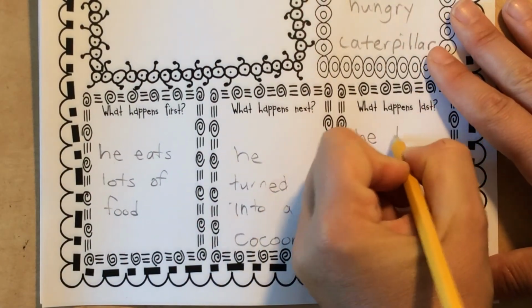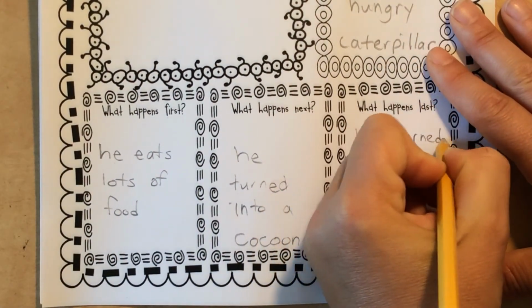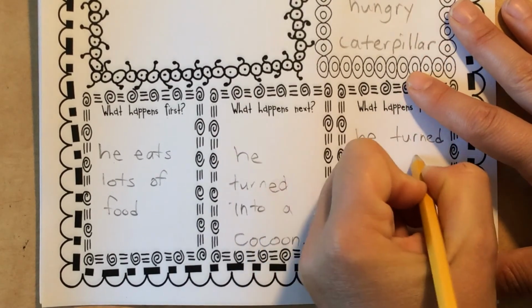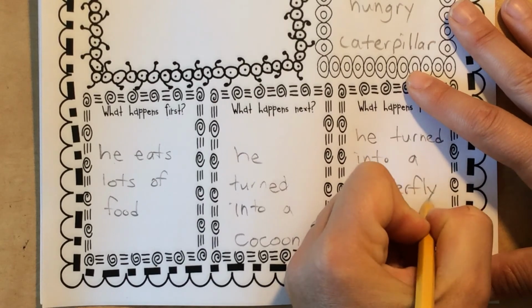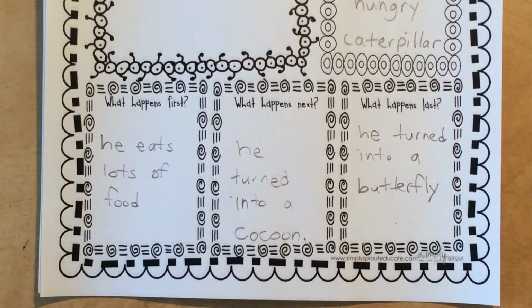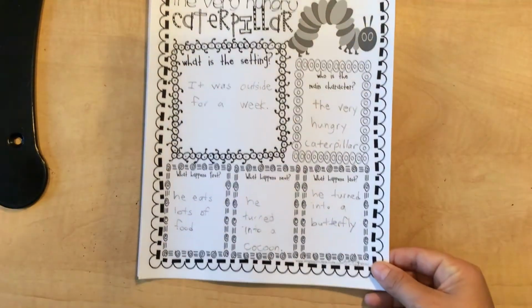He turned into a butterfly. There you go. So let's look at it in whole.